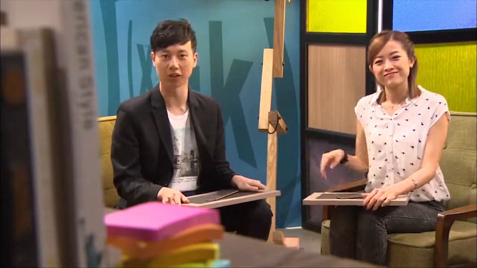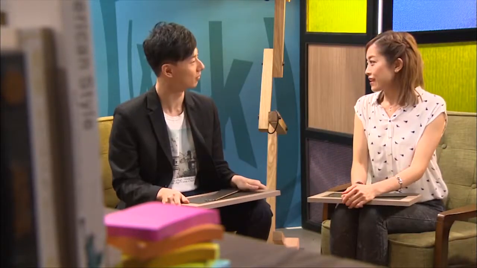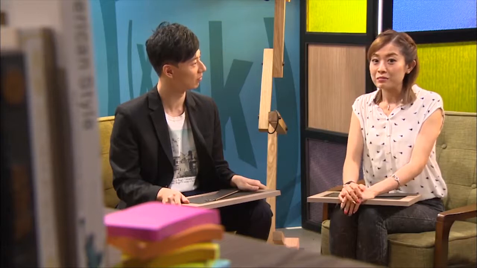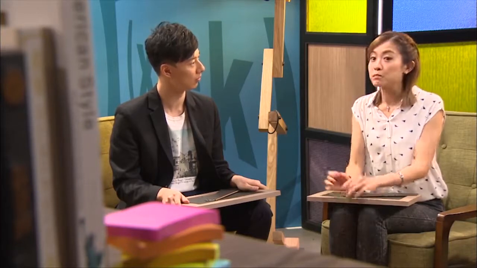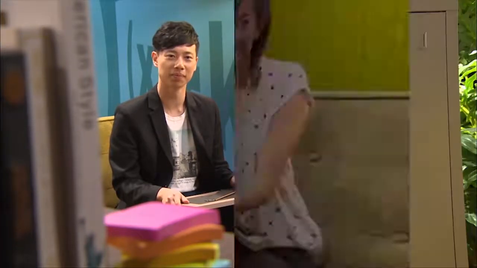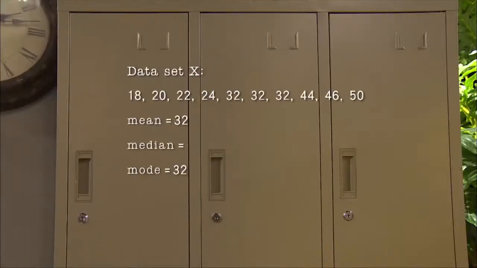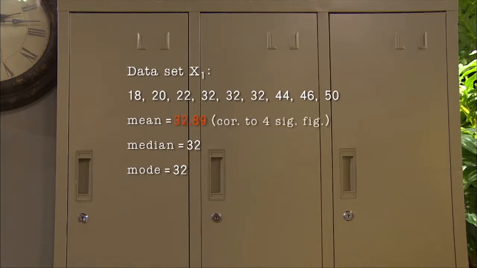What about the effect on the median if a datum is deleted? First, let's look at the effect on the median when the deleted datum is smaller than the median. For this data set, the median is 32. If 24 is deleted, there are only 9 items left in this set of data. 24 is smaller than the median. The new mean is 32.89. The new median is still 32, and the new mode is also still 32.